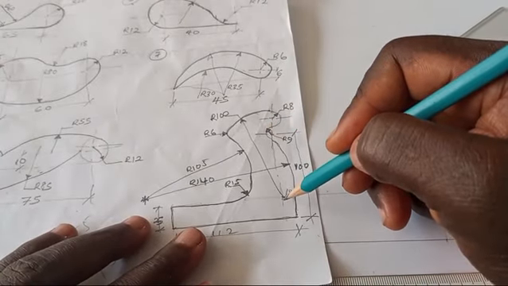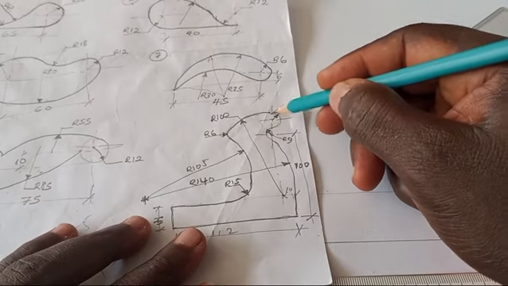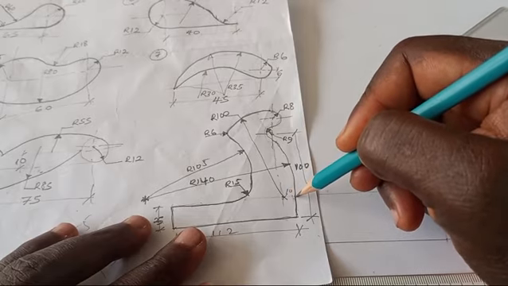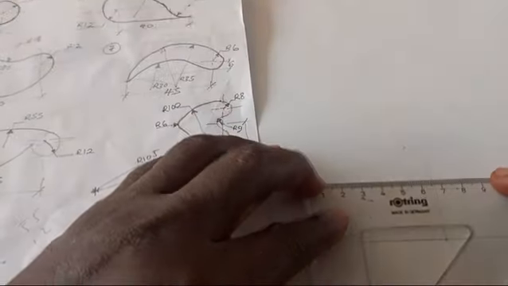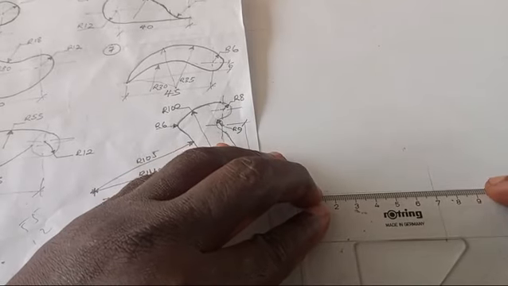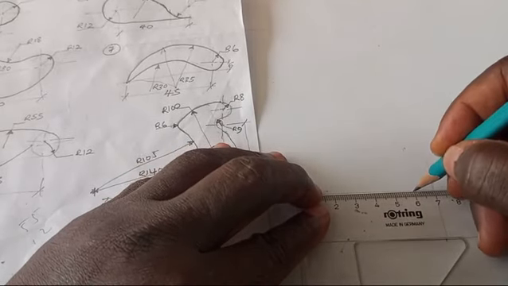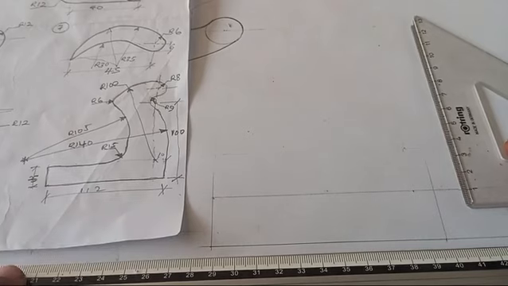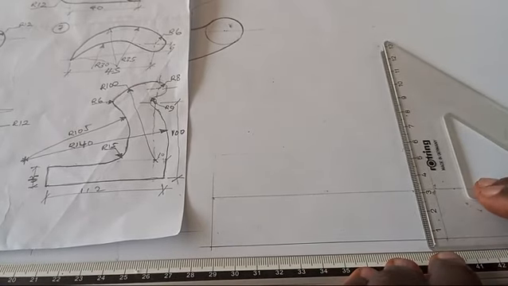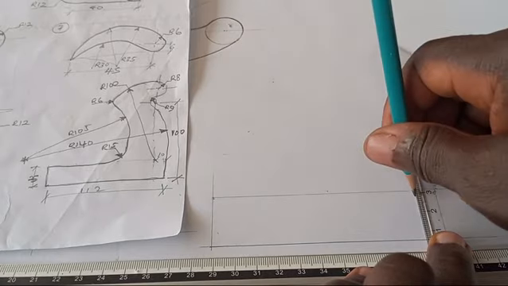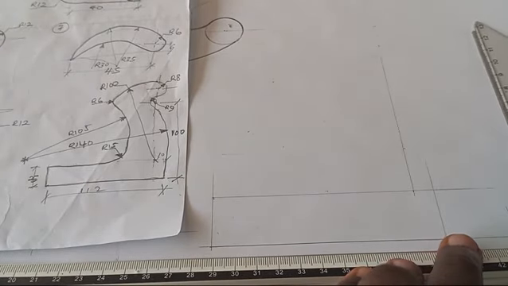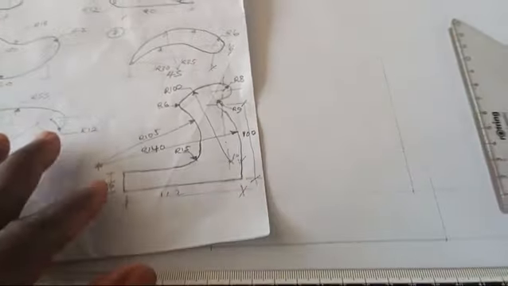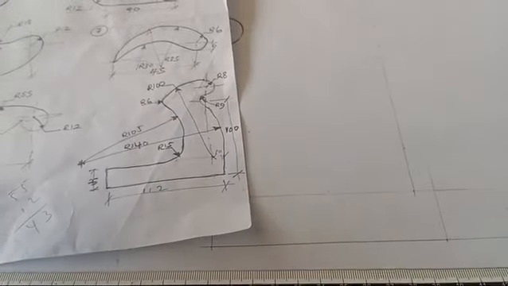Now, these two arcs, this one and this one, their centers are 10 from this face. So I'll measure 10 from that face. Yes, this is 10 from that face. Then I'll draw a vertical line from that point upward. Then the center of this one is 100 from the base. So I'll measure 100 from the base.